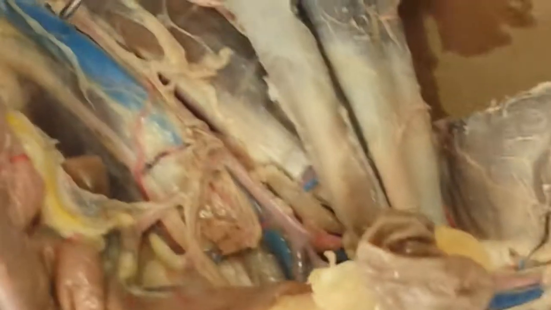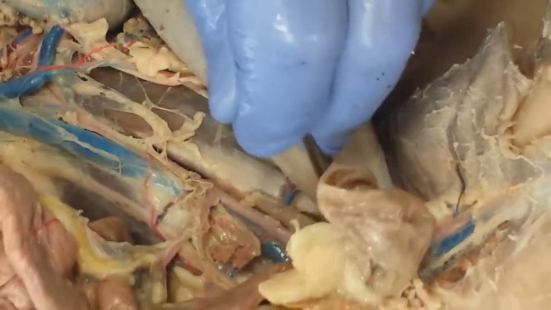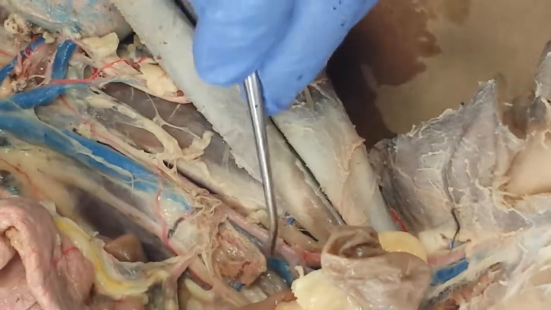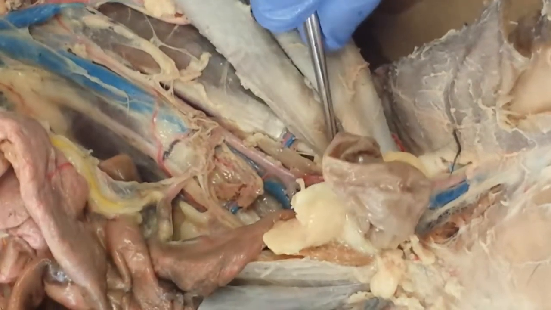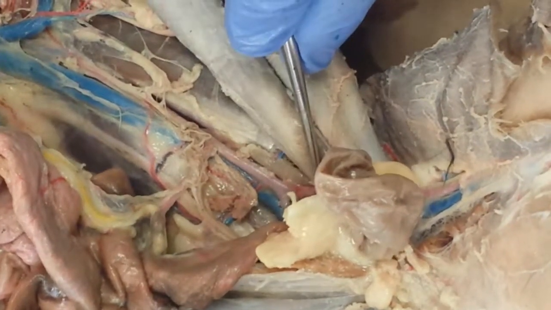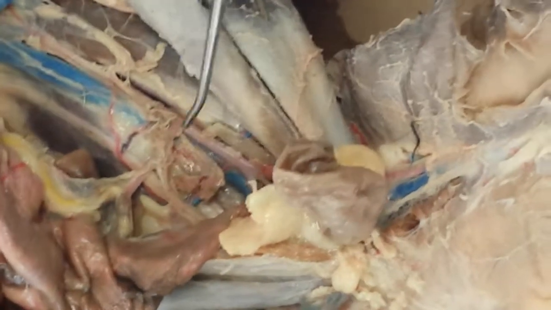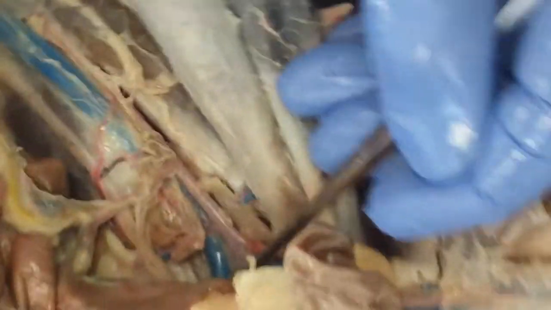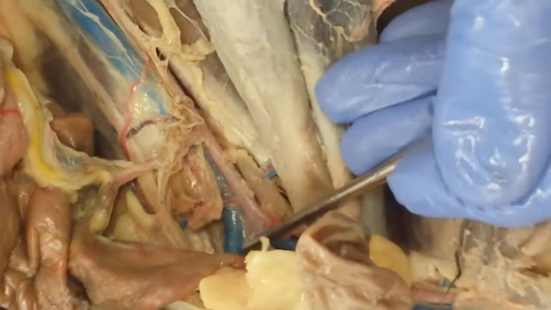Alright, now for the veins. Remember iliolumbar veins? The inferior vena cava comes down and splits into two common iliac veins, different from the arteries. Remember, the aorta branches into external iliacs and internal iliacs and caudal. The inferior vena cava, on the other hand, branches into two branches, common iliac veins.